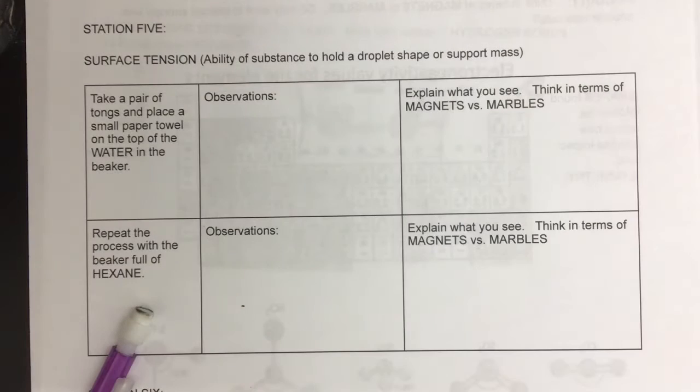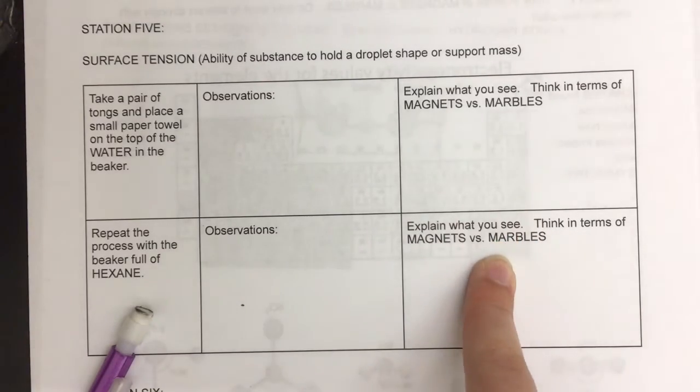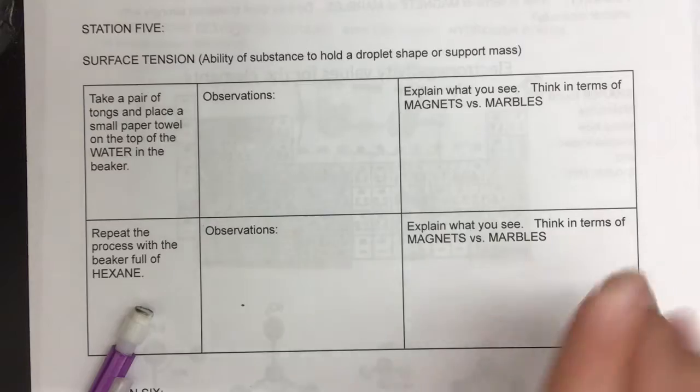Our next station is over surface tension. I will put a piece of paper towel on the top of two surfaces, water and then hexane. I did add food coloring in the water, so it may be easier to see. What you need to do is make observations and then think about, in terms of magnets versus marbles, what we talked about in class, why you think this is happening.